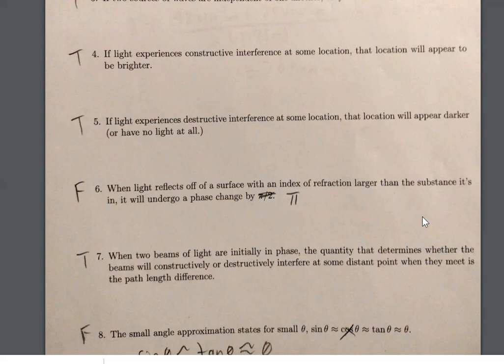So because they're initially in phase, when they meet again, whether they're in phase, exactly out of phase, or something in between just depends on how much farther one beam went than the other beam. If they went exactly the same distance, then they're still in phase and they get constructive interference. If they go some integer number of wavelengths away, they're still in phase and get constructive interference again. And if they go some number of wavelengths plus half a wavelength, that's the path difference, then they will destructively interfere and we won't see any light at all.